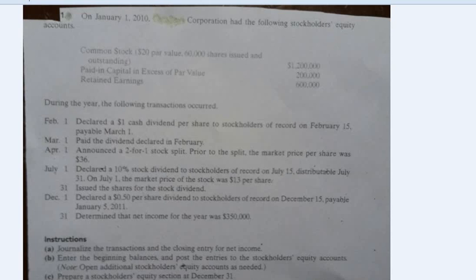Then at July 1st we have credit common stock, the common stock distributed, then the balance would become 1,320,000.